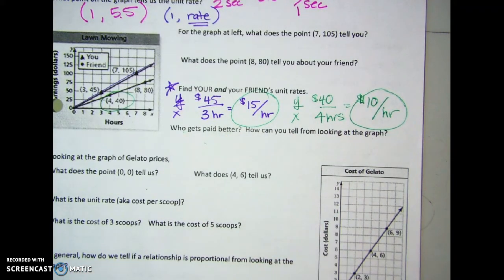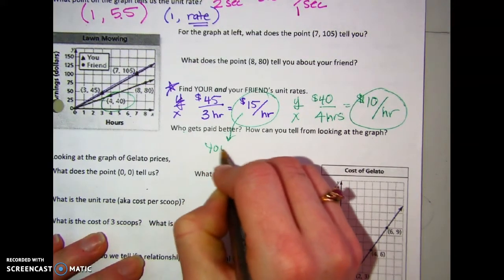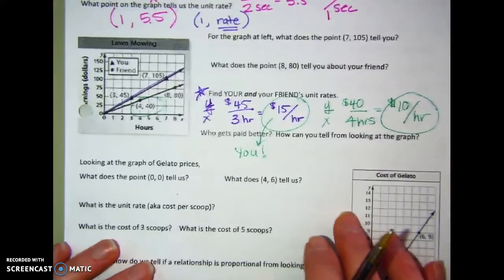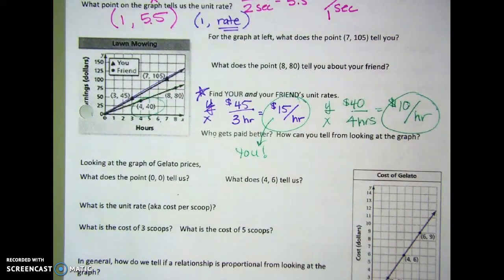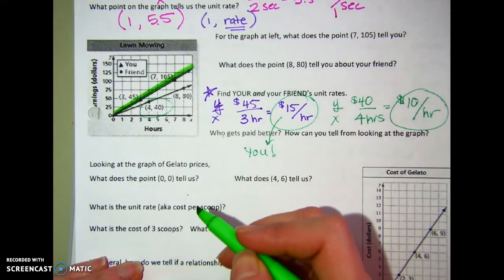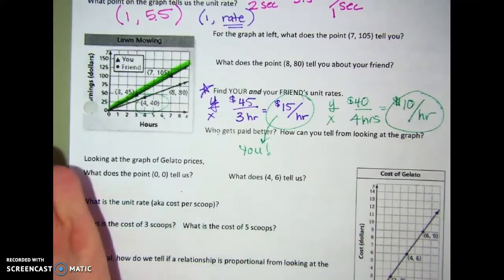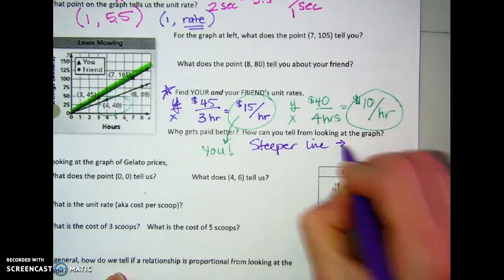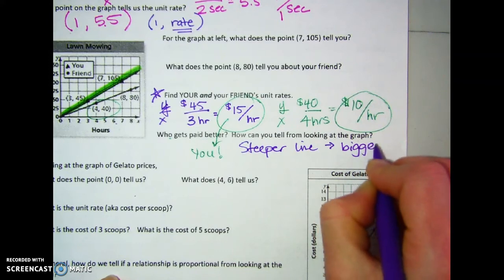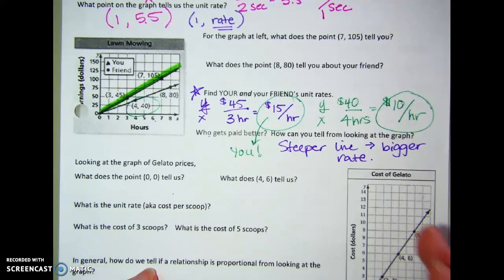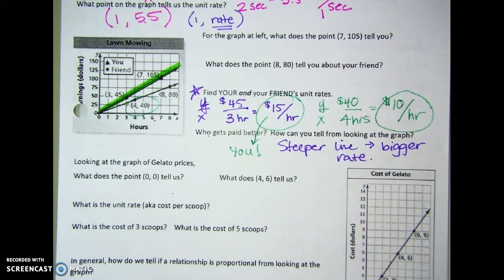Well, you make $15 an hour. That's better. You do. How can you tell from looking at the graph? Well, one way to tell is by the steepness of this line. If I look at the lines, this line is steeper. We call it steeper, like think of a hill. It would be a steeper climb going up that line. A steeper line is going to be a bigger rate. So by looking at the steeper line, I know that has a bigger rate, and that means that person is earning more dollars per hour in this case.